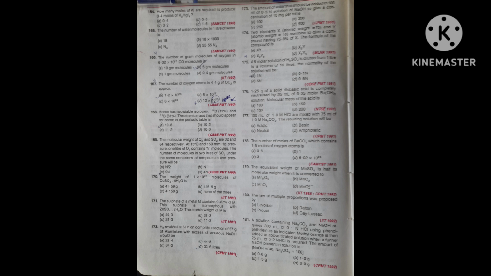After that, you used methyl orange and the other HCl, 25 ml of strength 0.2 N HCl. Two types of HCl are being used: one of strength 0.1 N, 300 ml, and the other, 25 ml of 0.2 N HCl.